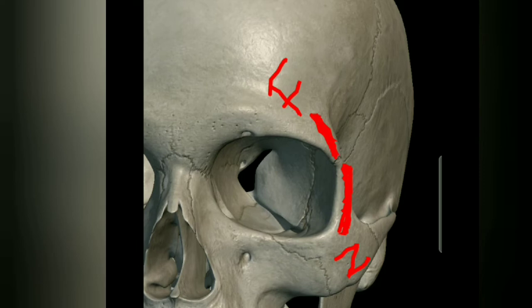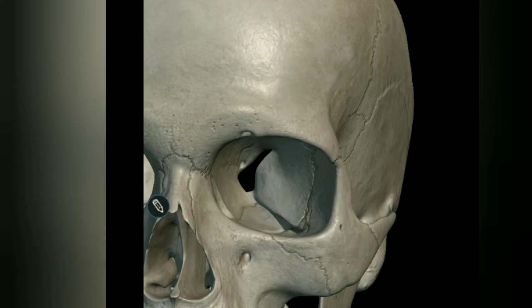So the lateral margin is formed by the frontal process of the zygomatic bone and the zygomatic process of the frontal bone. These two processes meet at the point known as the frontozygomatic suture. So this one is the frontozygomatic suture, where the frontal process of zygomatic bone and the zygomatic process of frontal bone meet.